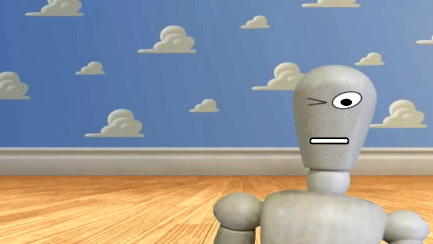Appeal. This is when a character appeals to the audience in the same way that a real-life actor appeals to people. The animator can draw the character in such a way that it draws your attention and makes you like it.